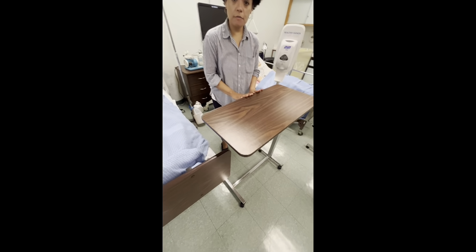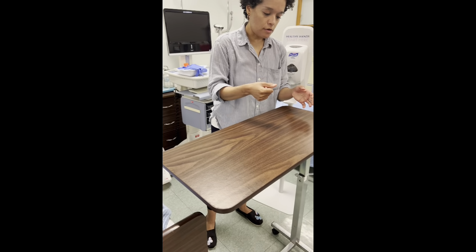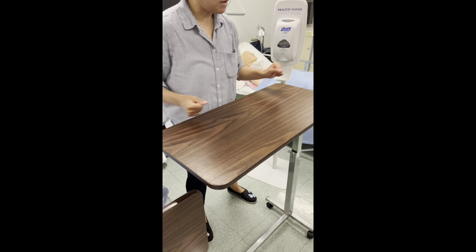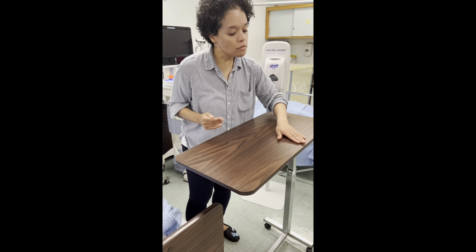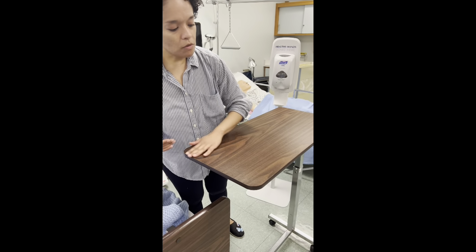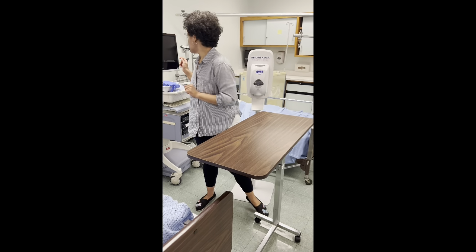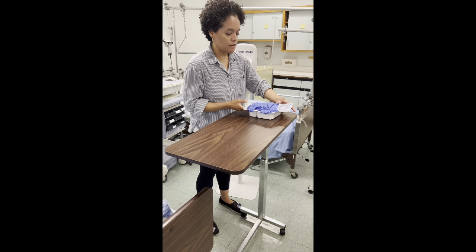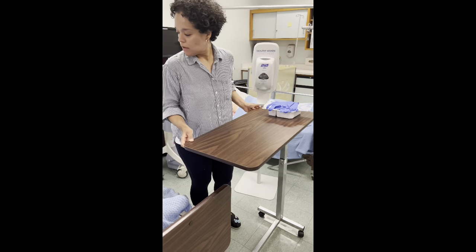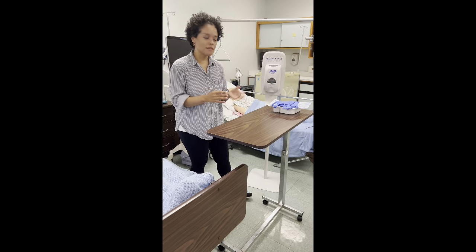Okay, so now I'm going to disinfect the table. This is where we're going to be placing our supplies. So I'm just going to use a spray. Okay, and I have a towel. Using a paper towel, of course. Okay, the table is now disinfected and ready for supplies to be placed. So I'm just going to place that in there. And here's our kit on our disinfected surface. Okay, and I will be washing hands next. So I will be washing my hands.